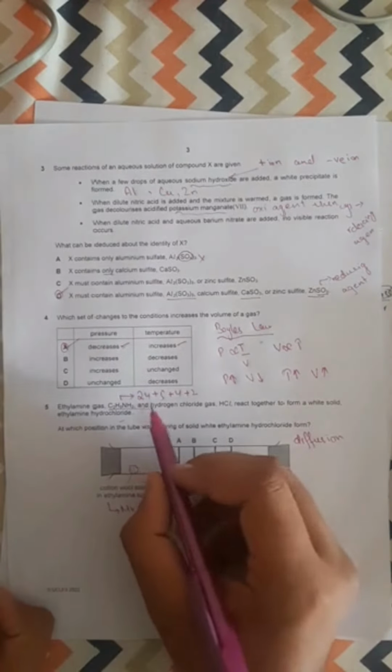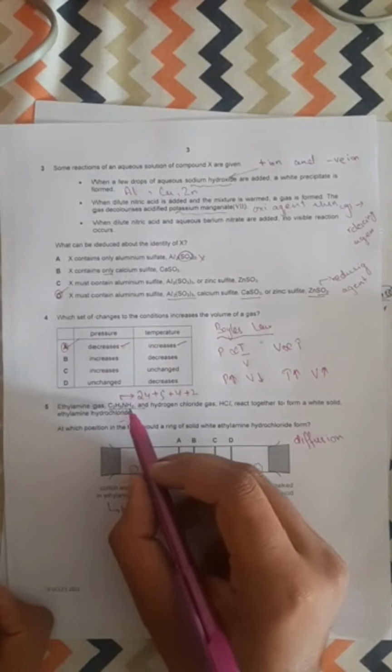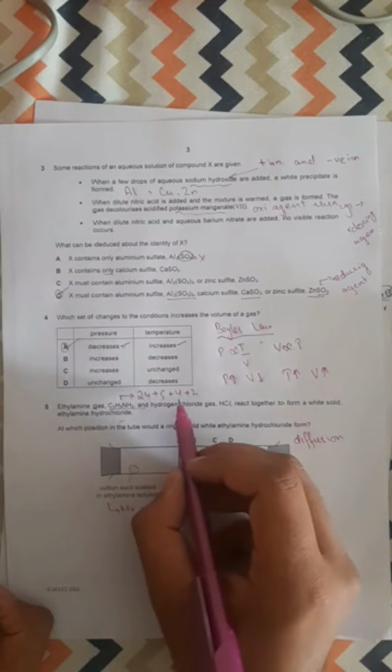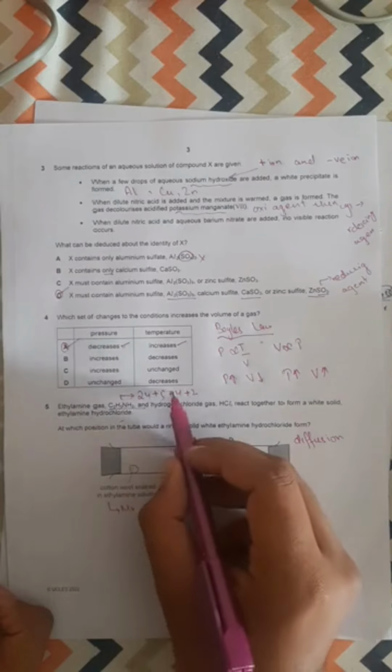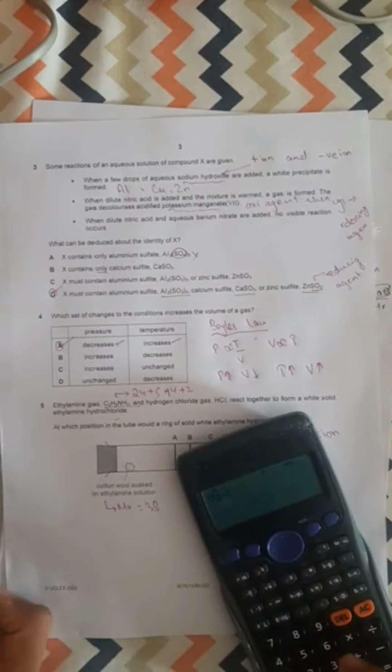If you look here, there are 2 carbons, 5 hydrogens, 1 nitrogen and 2 hydrogens. So 24 for 2 carbons, 5 for 5 hydrogens, 14 for nitrogen and 2 for hydrogen. So we will calculate it: 24 plus 5 plus 14 plus 2.